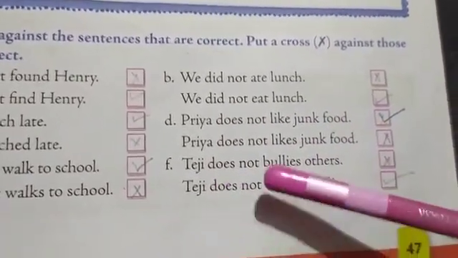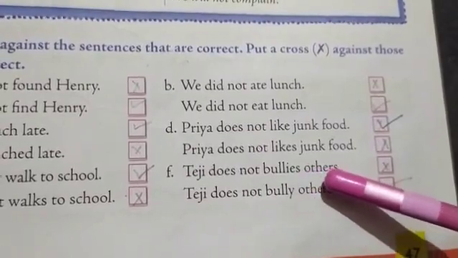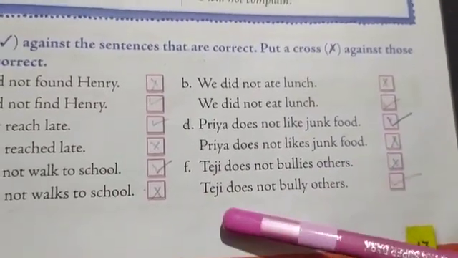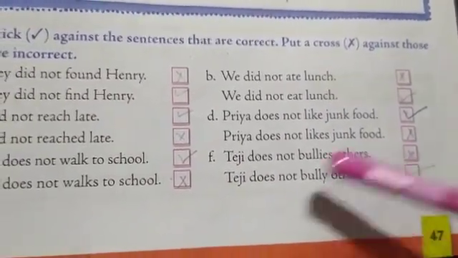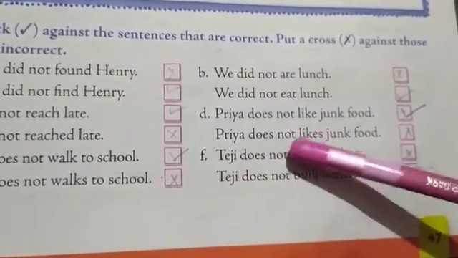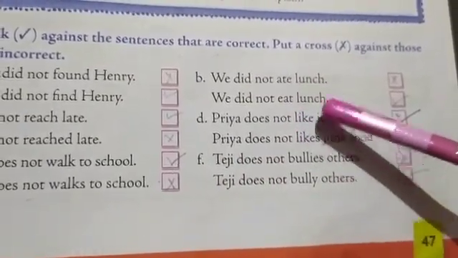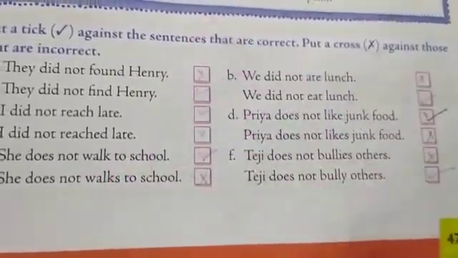Teji does not bully others. Tick. See, does not is there. So likes, it will be like. Okay, student, like that for walks also.